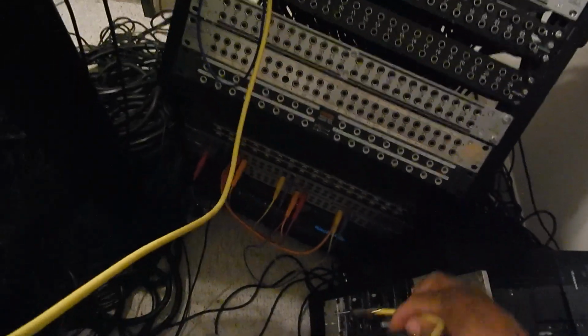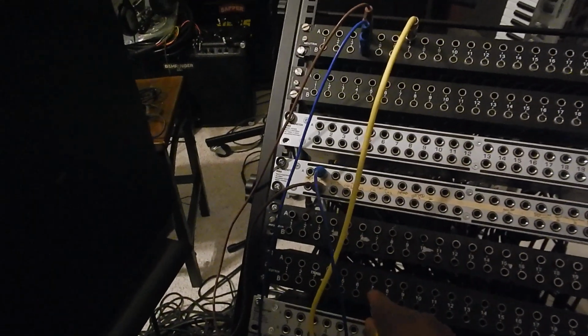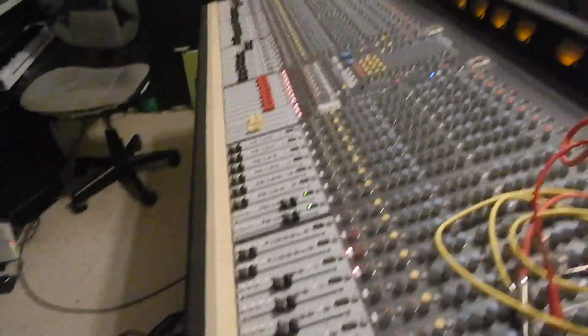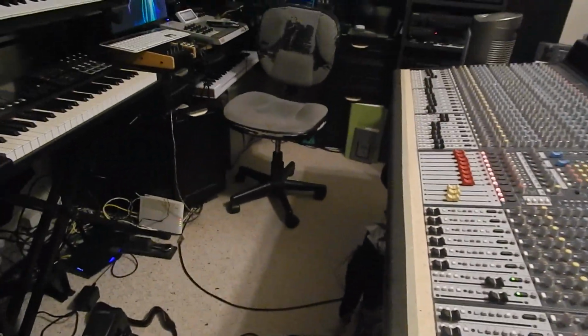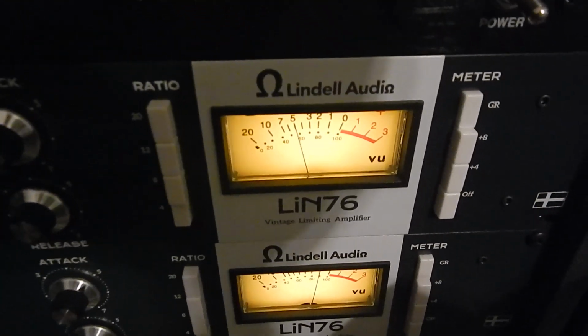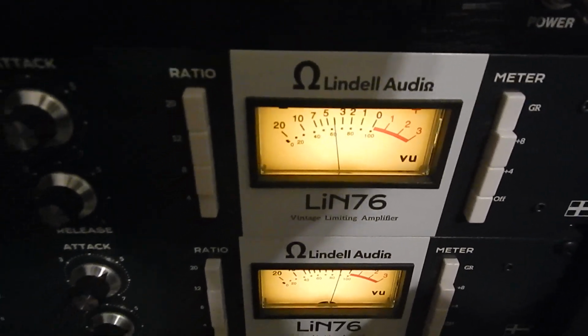I'm going to plug in, and now I got one plugged in, so there's signal there into the compressor. You see the needle moving.